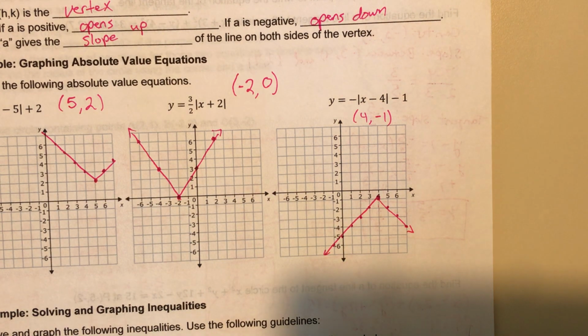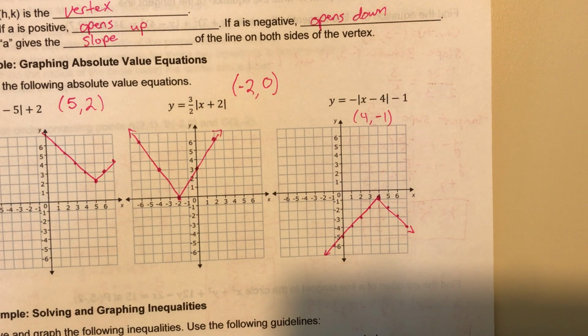We are going to use absolute values more in the next section of stuff that we do. We're going to be graphing absolute value inequalities, and we are also just going to be putting these absolute value equations and functions into use with the rest of our different kinds of functions that we've learned about to make some interesting systems that we can see.